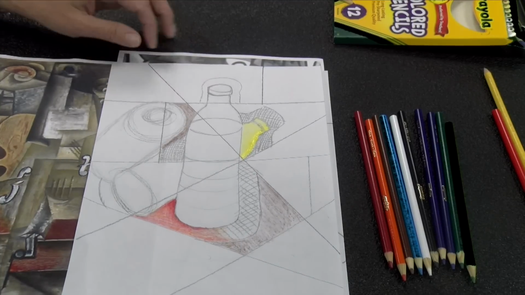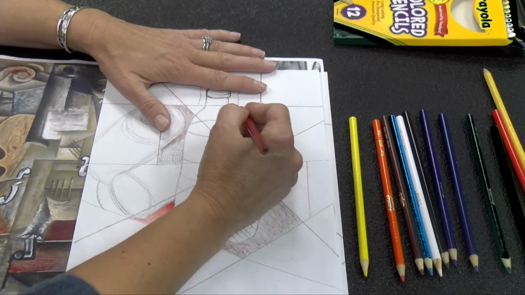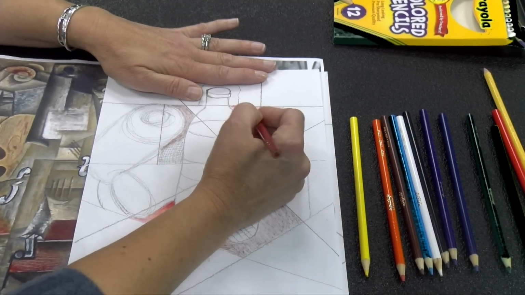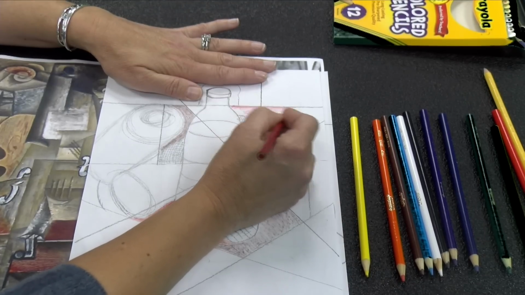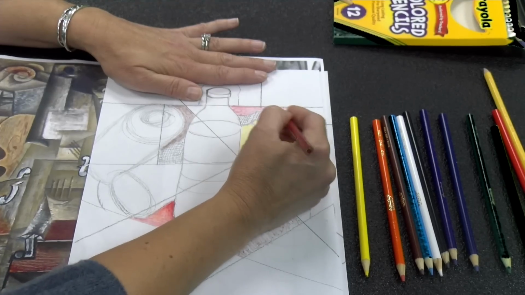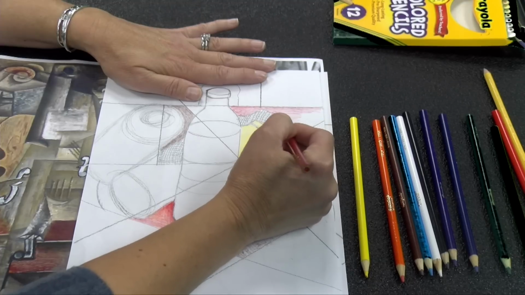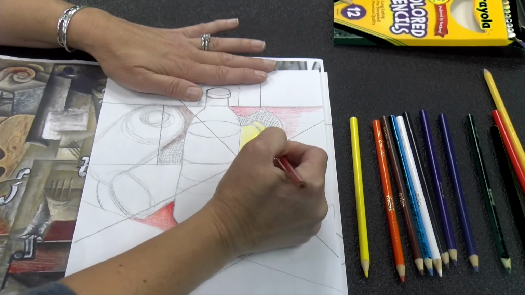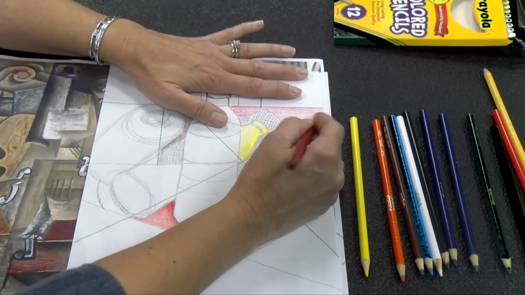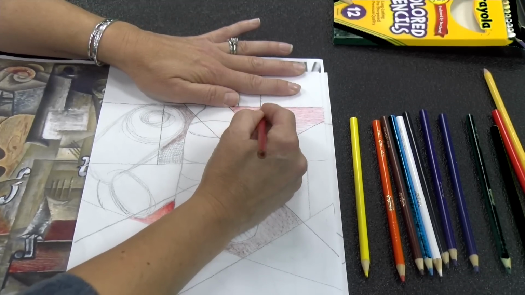There. I think I'm going to add a little bit more of this rusty orangey red up here, and then I'm going to let you guys go off and add some color, whether it be vibrant and bright or muted and earthy tones. That's up to you. And remember, if you don't have anything to color with, just keep on shading in spots with your pencil, and that will give it a nice, interesting look also. And maybe I'll do some darker shading there.